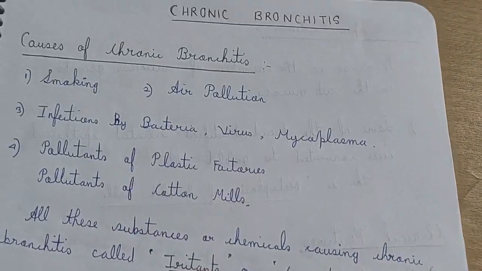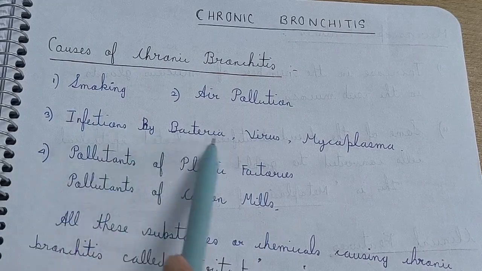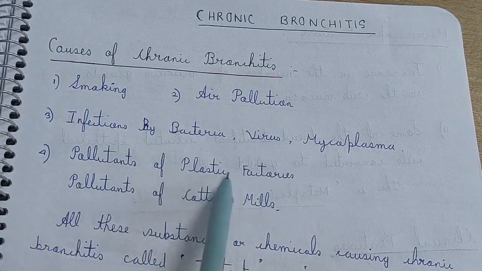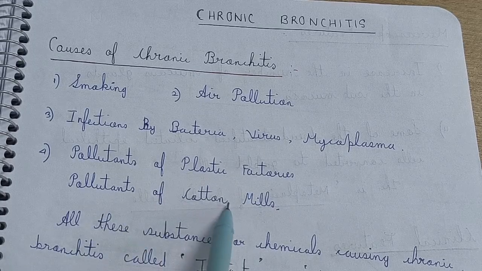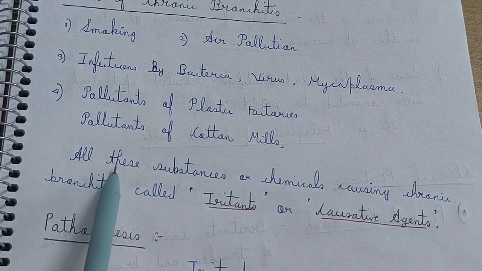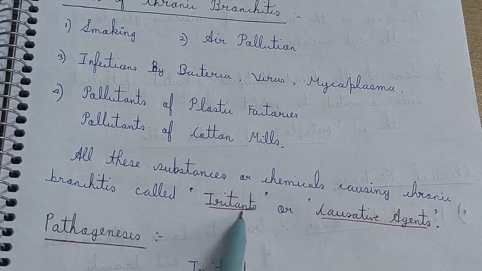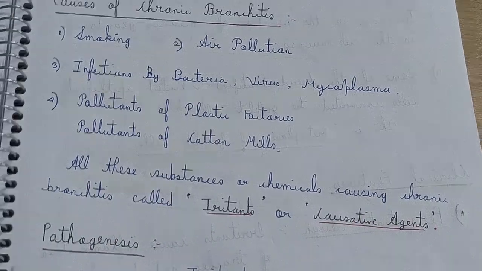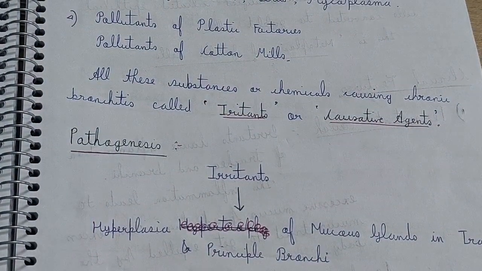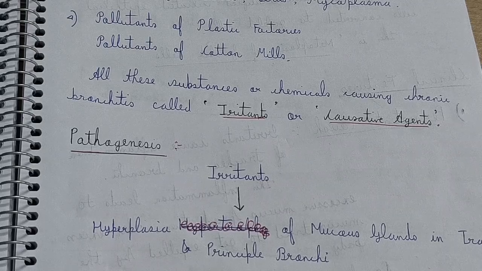And also, if you want to know the causes: smoking, air pollution, infections of bacteria, virus and mycoplasma, pollutants of plastic factories and pollutants of cotton mills. All these are the causes, and all these substances or chemicals which cause chronic bronchitis are known as irritants or causative agents. So I have discussed the causes of chronic bronchitis and also the pathogenesis. Now let's discuss the microscopic structure.